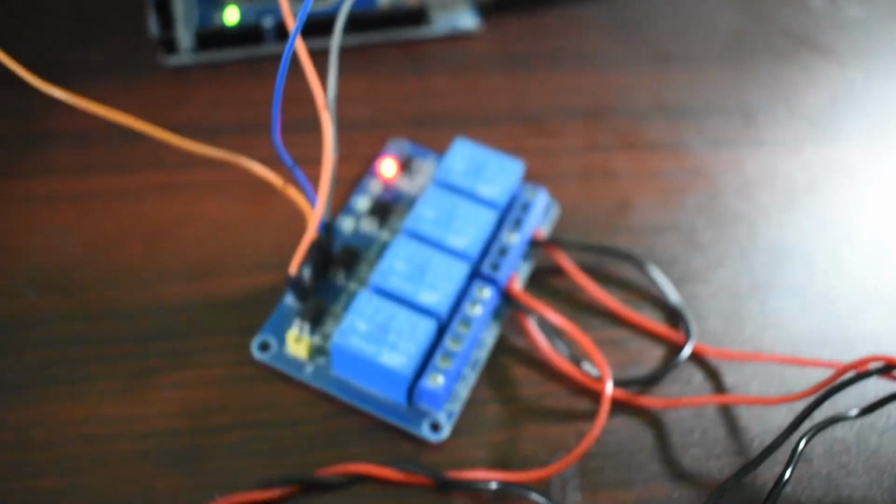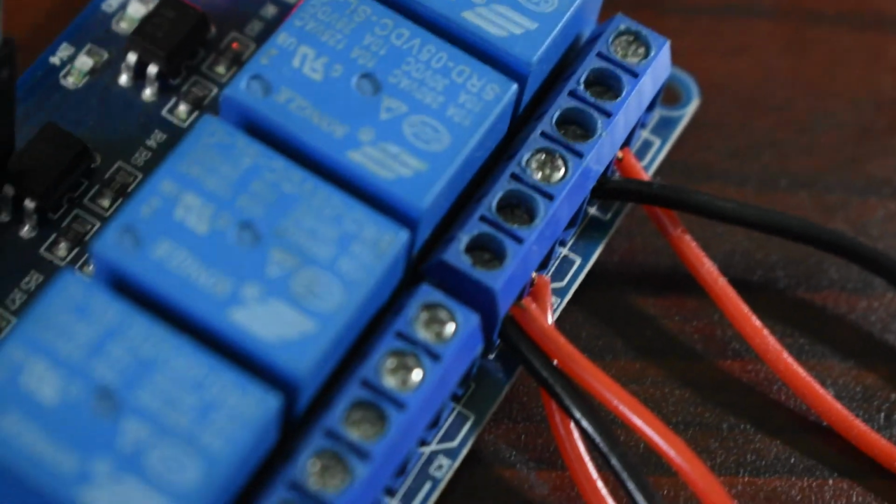And that's the circuit. This is the necessary exposed live wire. This is the relay. And the relay also has some live wires. Woo! Yay!